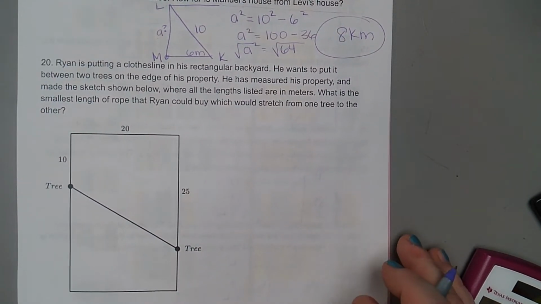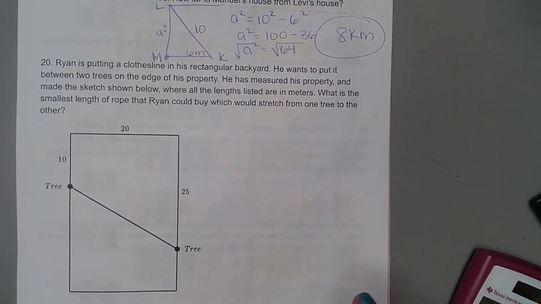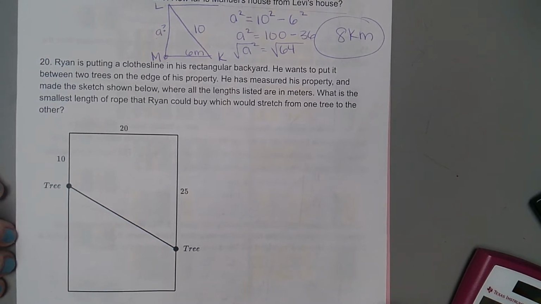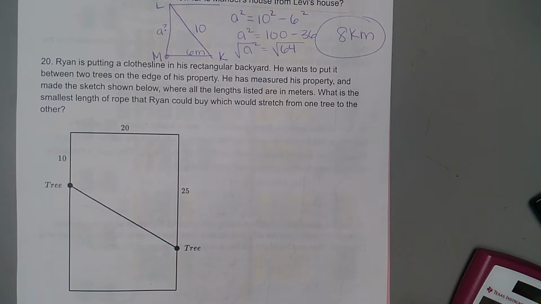Last question. Ryan is putting a clothing line in his rectangular backyard. Picture's already drawn. He wants to put it between 2 trees on the edge of the property. He measured his property and made a sketch below, where all the lengths listed are in meters. What is the smallest length of rope that Ryan could buy, which would stretch from one tree to the other?